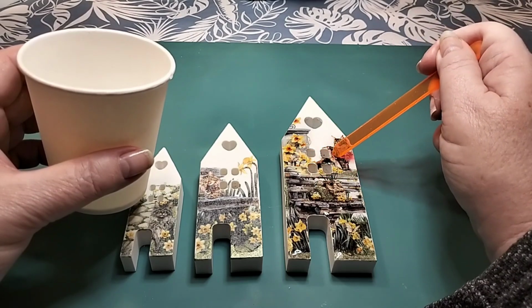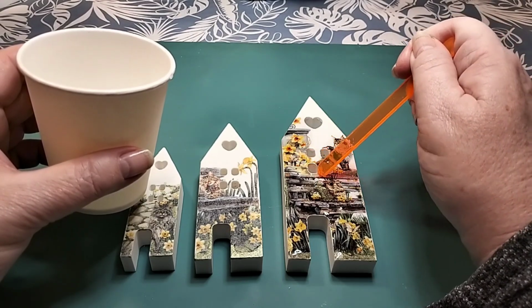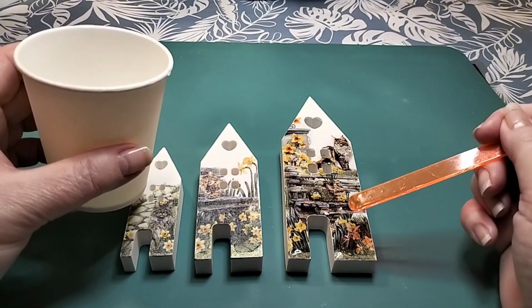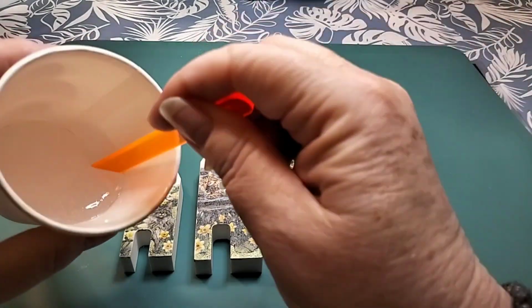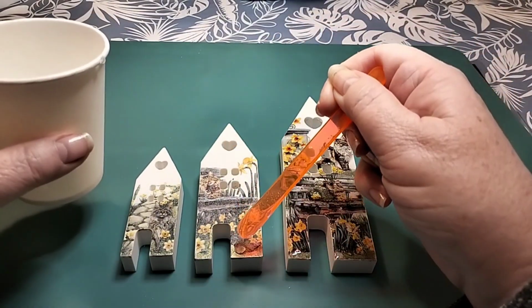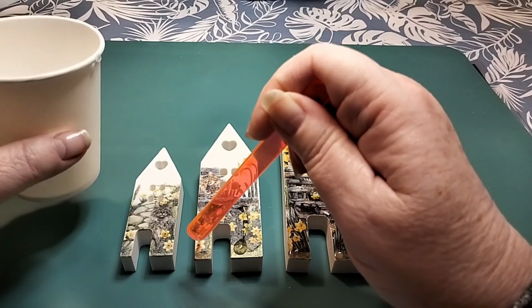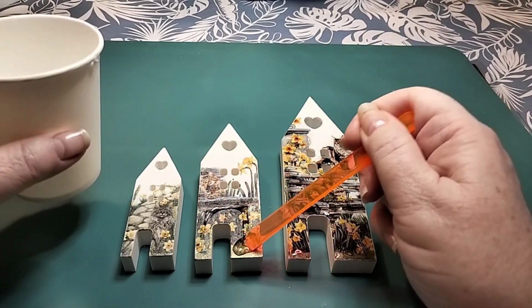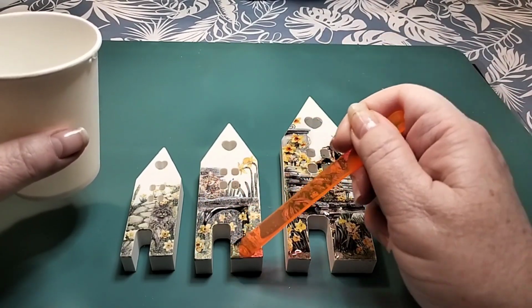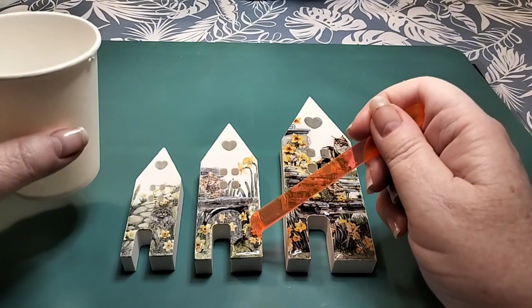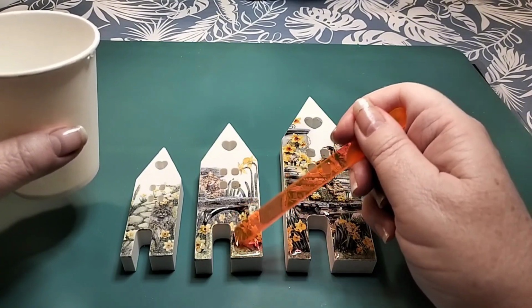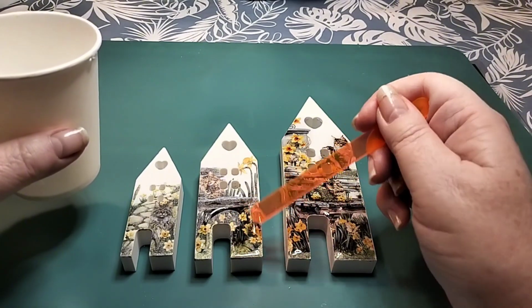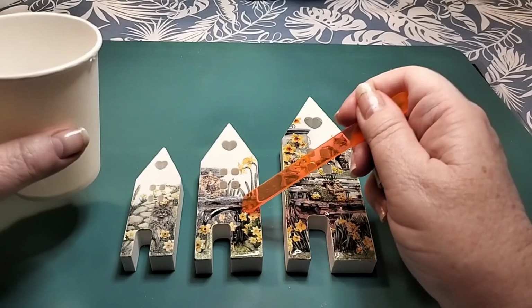This is a beautifully bubble-free resin that I've mixed up, so I'm not concerned about any micro bubbles or any other bubbles forming, but I do just work slowly and carefully, do the best I can to give them that nice glossy finish.